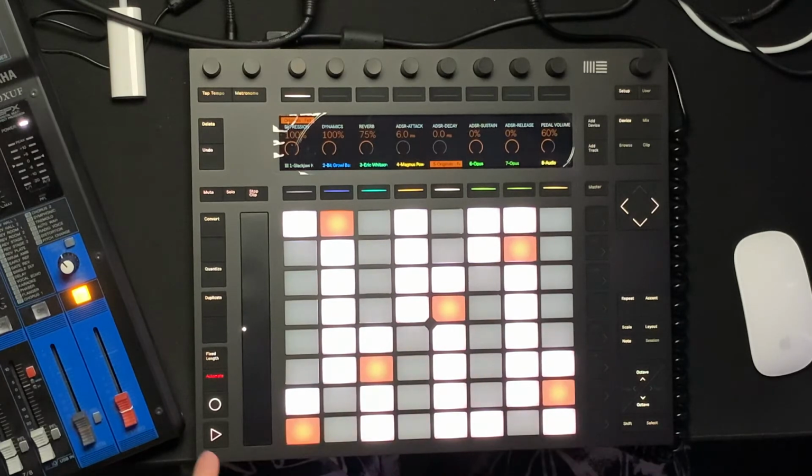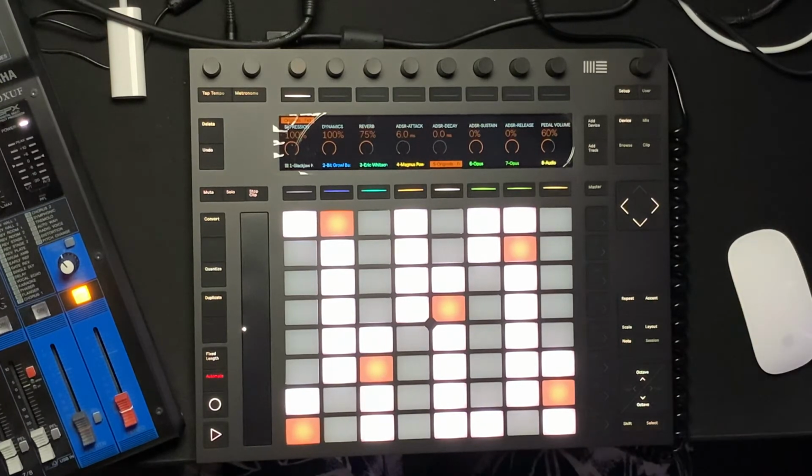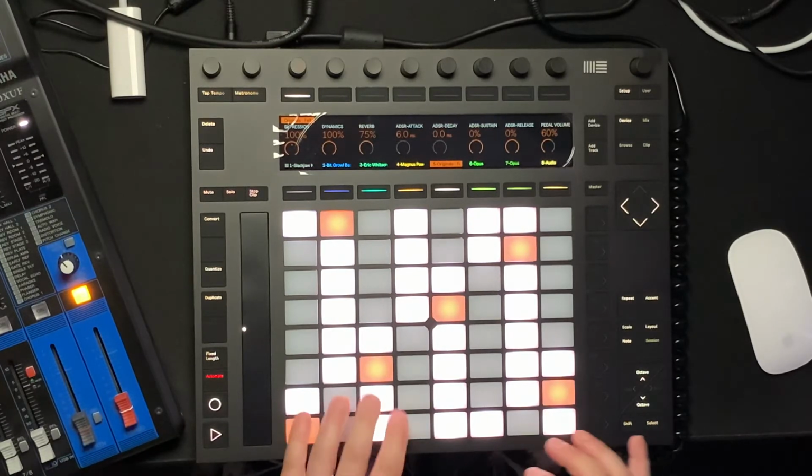And of course you can quantize these recordings as well. So what I might do is... Now the thing I've got to get my head around is how you would then create the pattern to be able to loop into that.